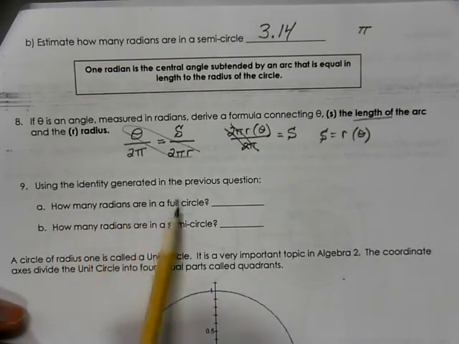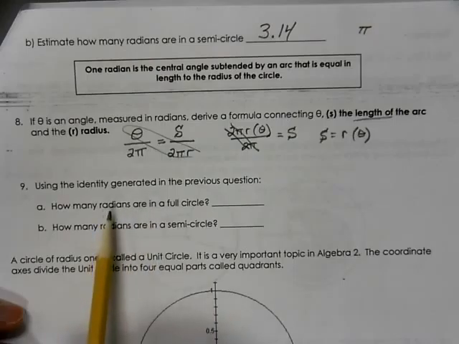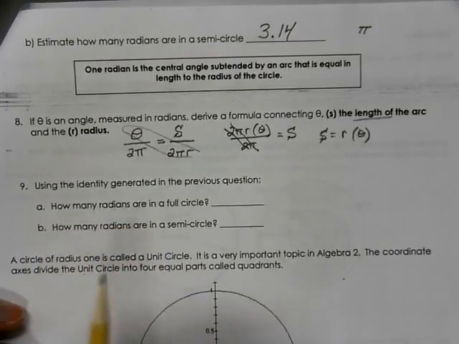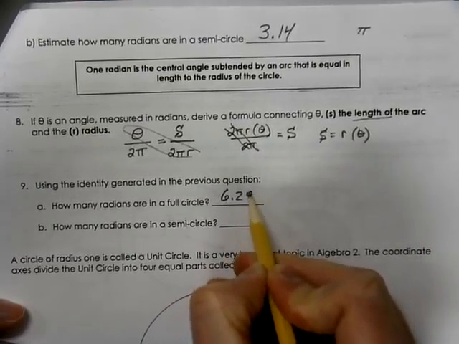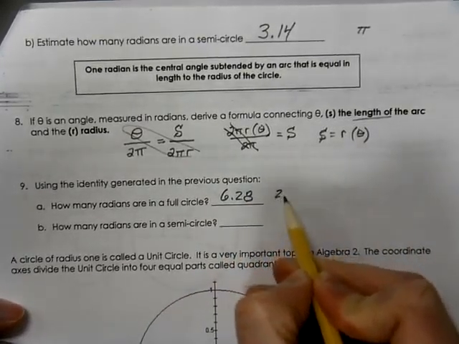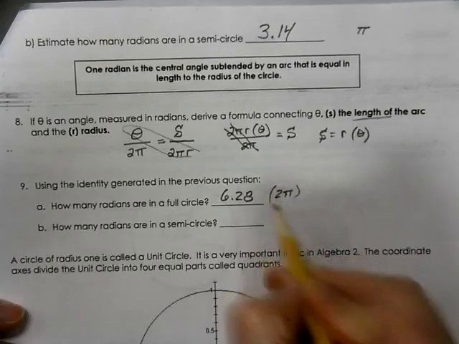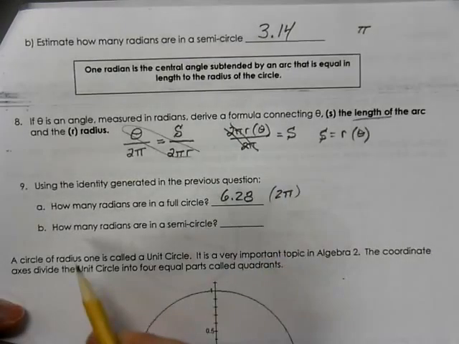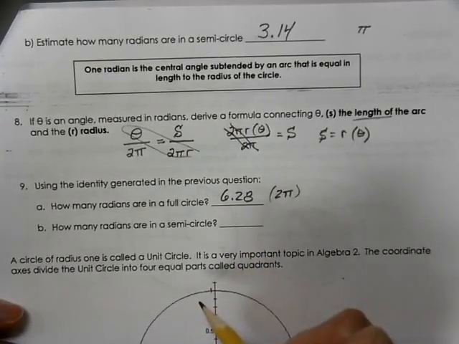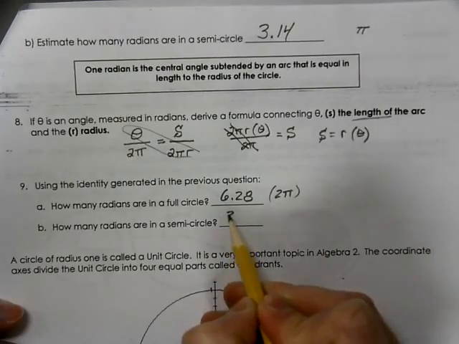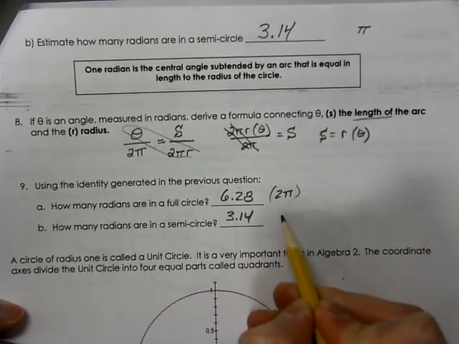So how many radians were in a full circle? How many radians went around an entire circle? 6.28. That's called 2 pi. How many radians were in a semicircle or half a circle? 3.14.